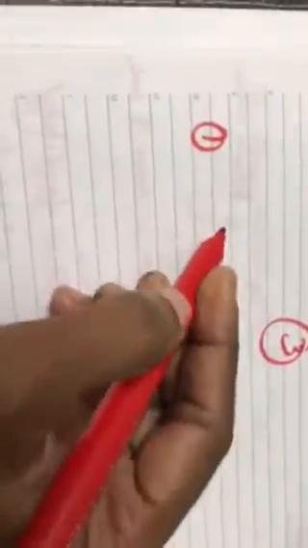Number one, all the students should know that you have only one anterior spinal artery, only one, and you have two posterior spinal arteries, right? So you should write this first. Then you have to write anterior spinal artery.